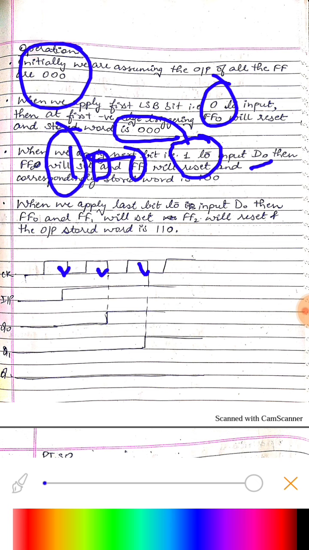As the first flip flop is getting 1, the remaining 2 will continue to store 0 0. Now when we apply the last bit to input D naught, then the flip flops F naught and F1 will set and F2 will be reset, so we will get 1 1 0. So this is how it works.